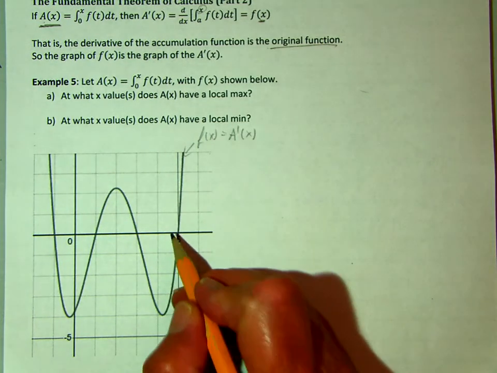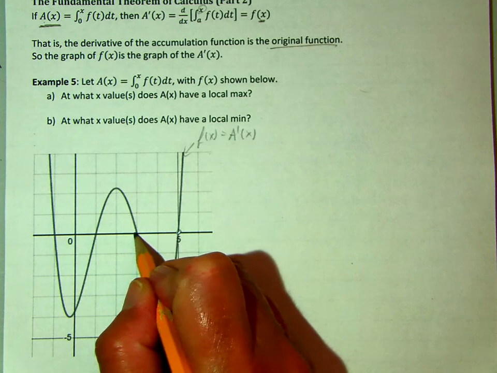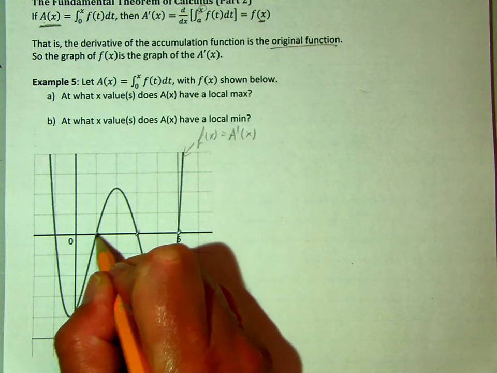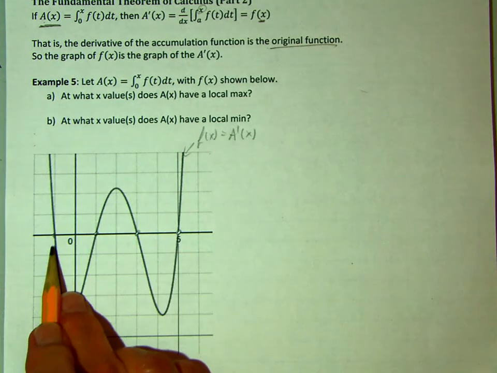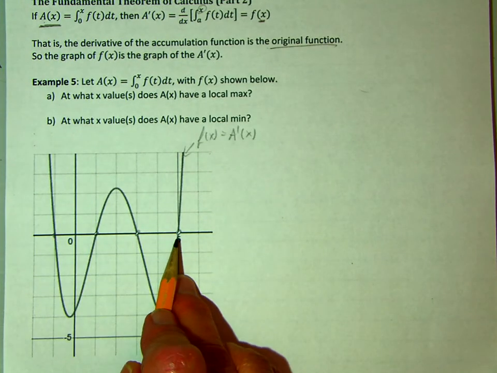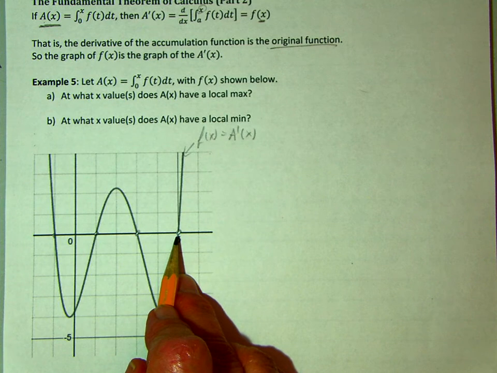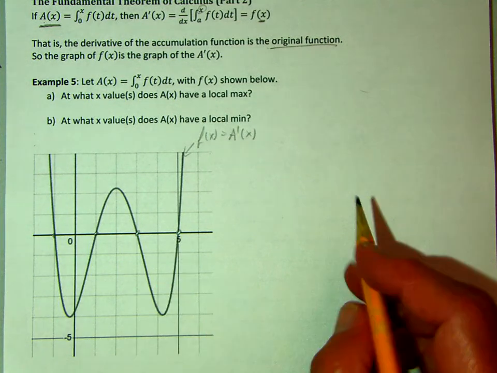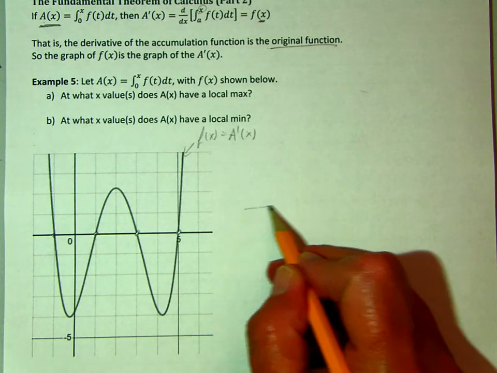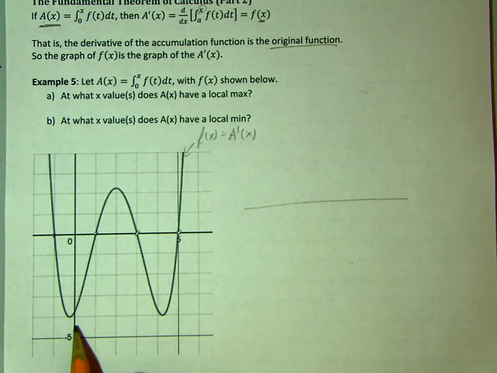I can see for each one of these zeros, each one of these zeros is where the slope is 0. So in the original function, these would be our flat spots. So let's make a little chart and keep track of these zeros.